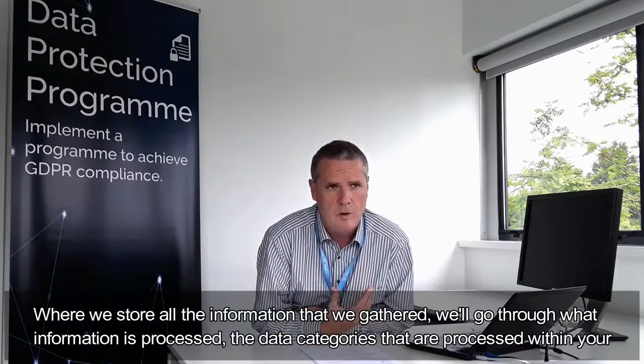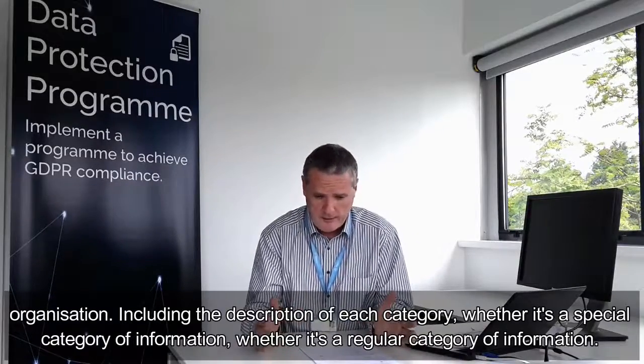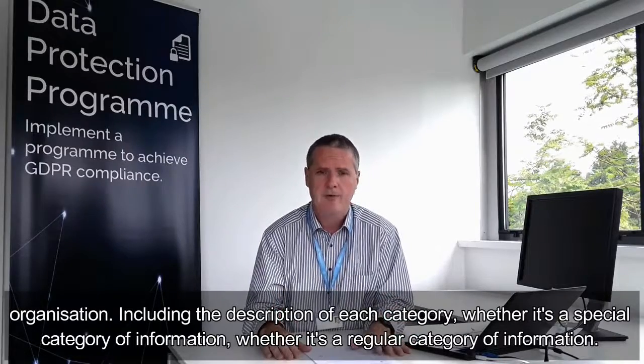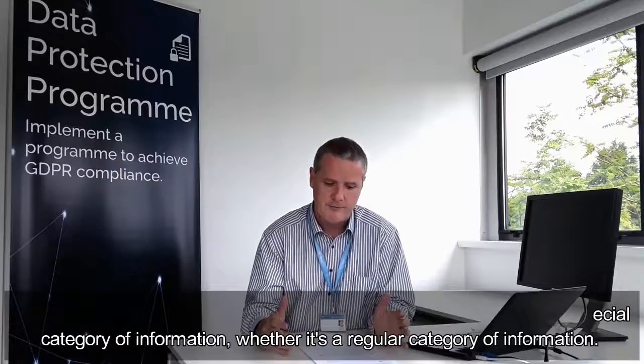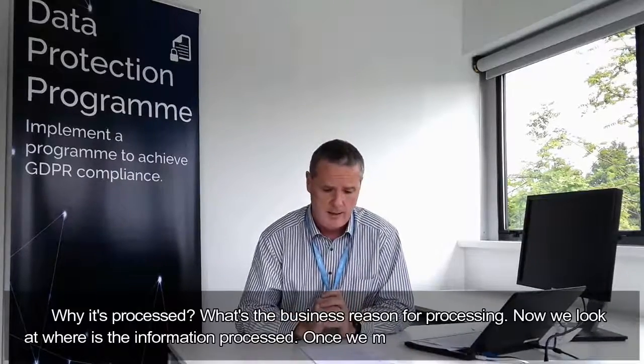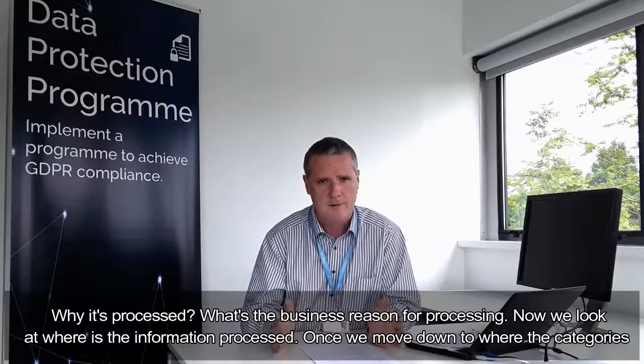We would go through what information is processed, the data categories that are processed within your organization, including a description of each category, whether it's a special category of information, whether it's a regular category of information, why it's processed, what's the business reason for processing. Then we look at where is the information processed.